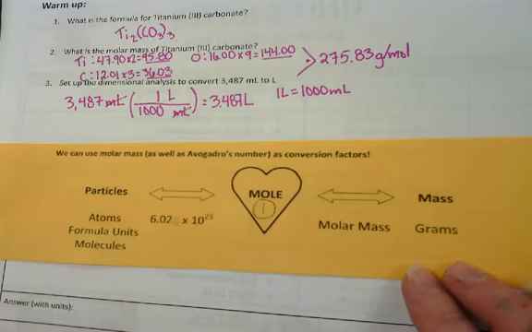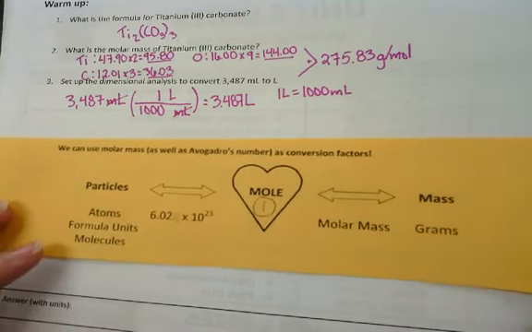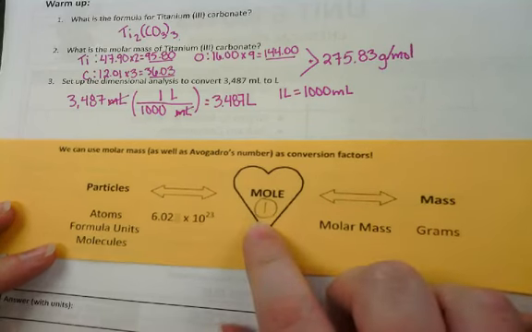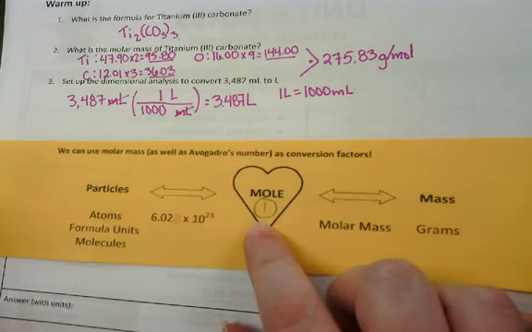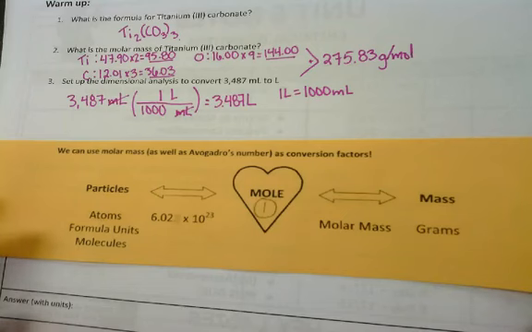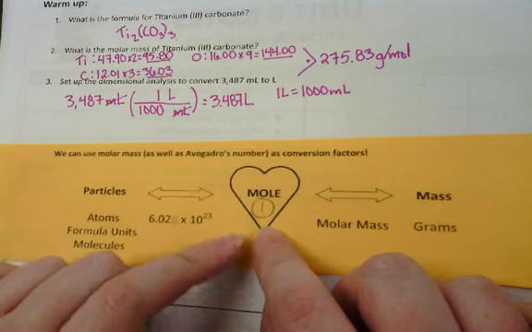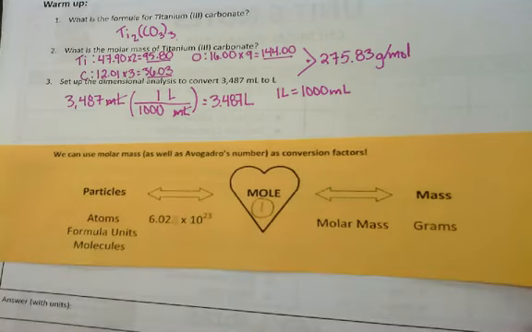So, the whole point of this mole heart is that moles, which is our unit that talks about an amount of chemicals, right? Our mole is our heart. That's our center. Everything has to go through the heart. So if you think back to biology, the heart is where all of the blood gets pumped out of in order to go to different parts of the body.